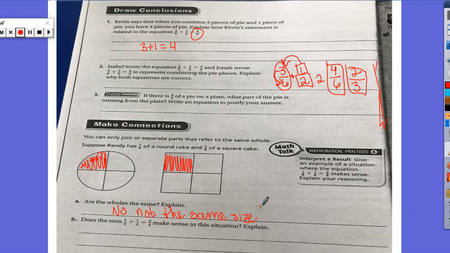The circular fourth and the square fourth are not the same size because they are not part of the same size whole. So for that one, we can just put no, again, because they are not the same size.